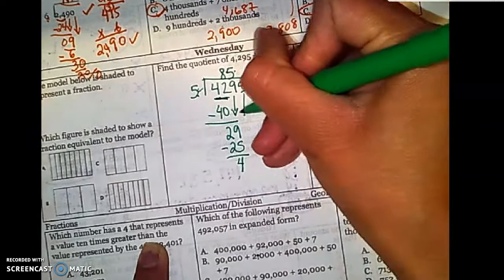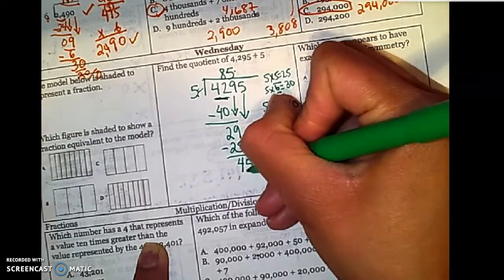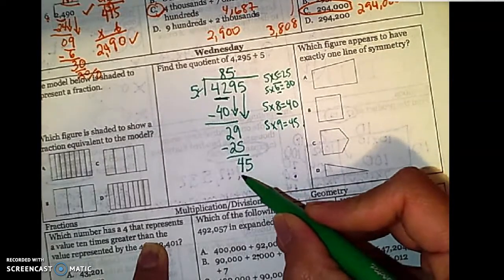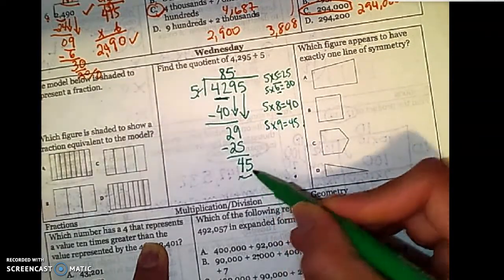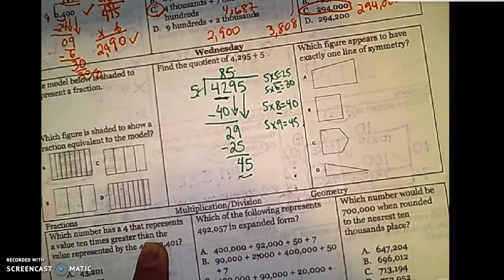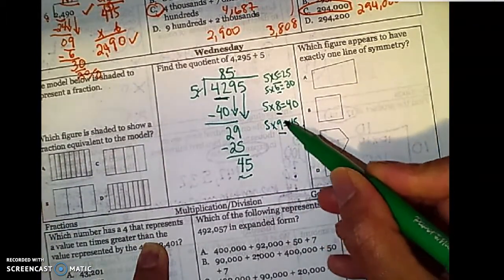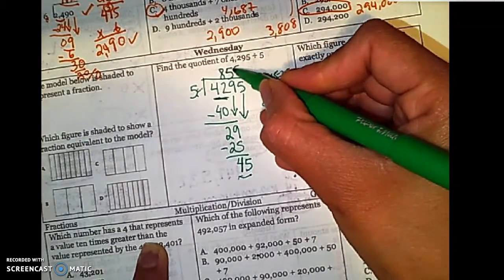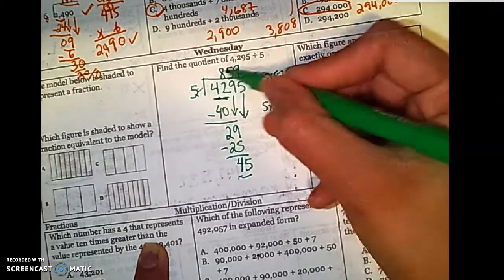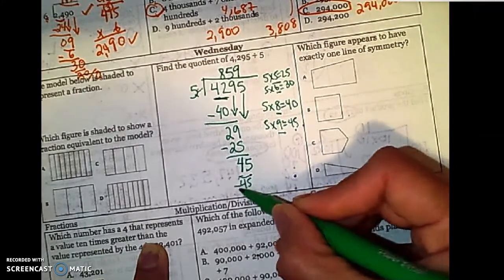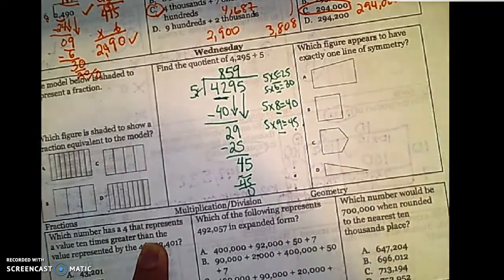Now I'm going to regroup down this 5 here in the ones place. And I'm going to ask myself that same question. How many groups of 5 can I make if I have 45? Well, we already have that up here. 5 times 9 gives me 45, which means I can make 9 groups. So I'm going to record that up here. So 5 times 9 gives me 45. So 45 minus 45 means we don't have any remainders, and we're going to do a check.